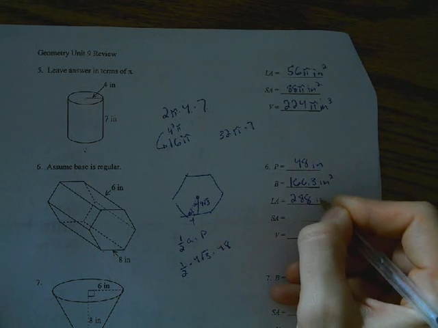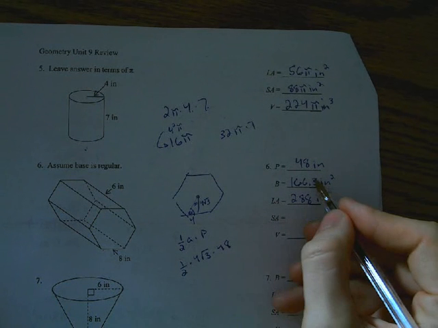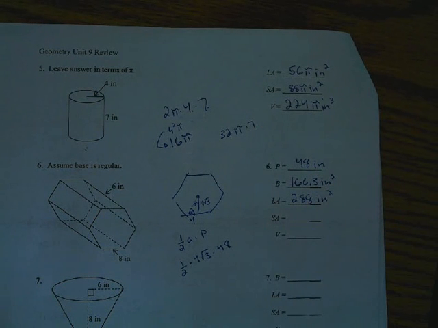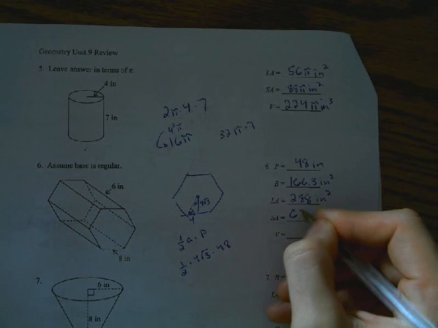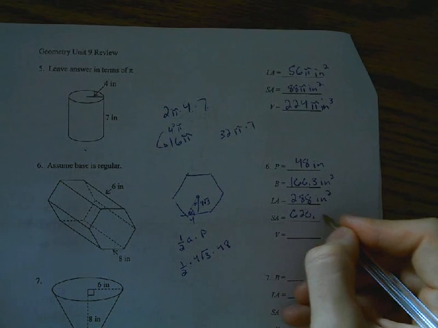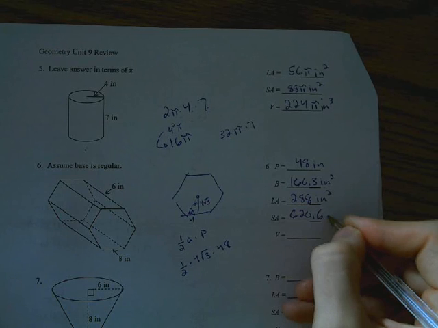My total surface area, I've got 2 of these bases. So I'm going to take that 166 and I'm going to multiply it by 2. And I'm going to add that to 288. That's going to give me my total surface area of 620, we'll just round that up, square inches.